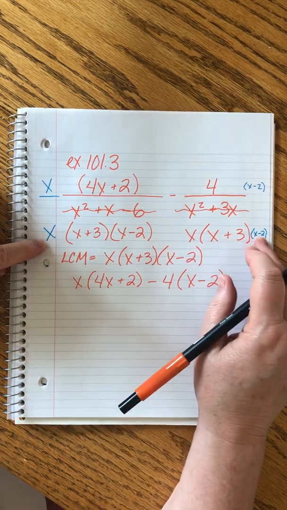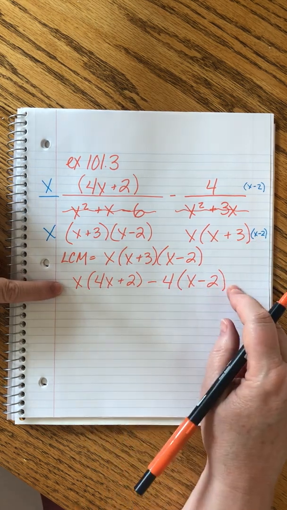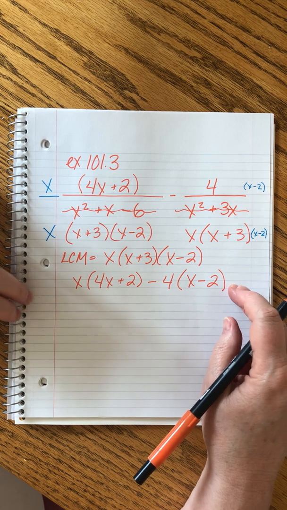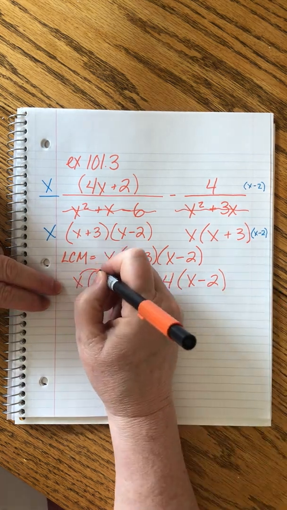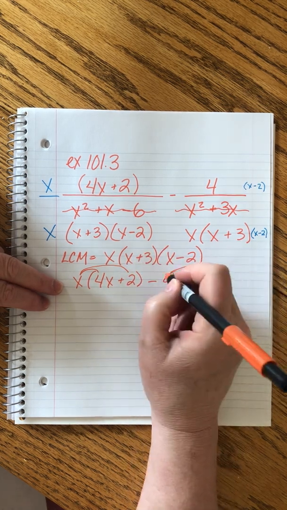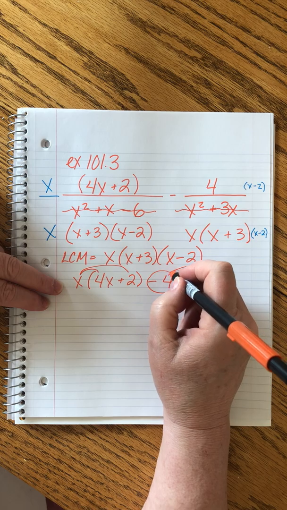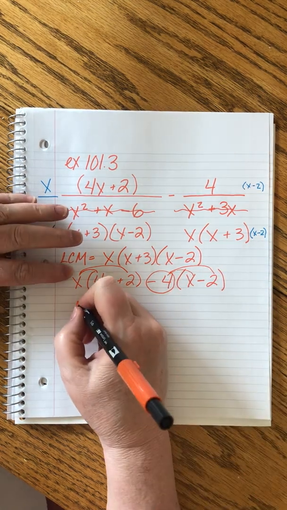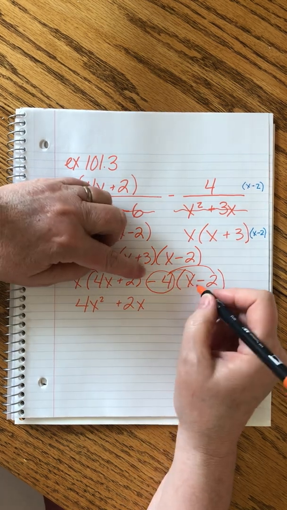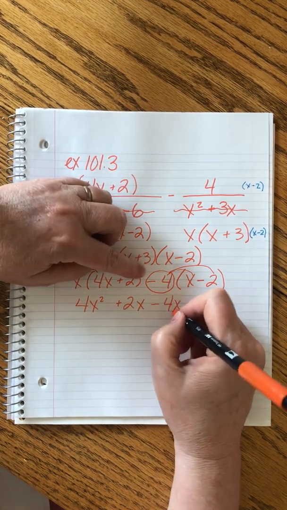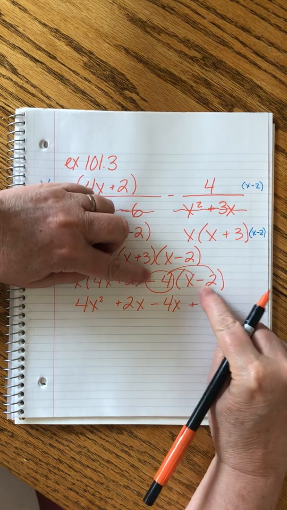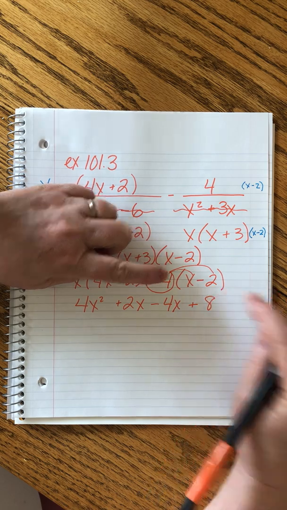I know the denominators are fine, so I'm just going to pay attention to the numerator right now. I'm not going to keep writing it over and over. I'm just going to look at the numerator. I'm going to have to distribute this one, and I'm going to have to distribute this one. This 4 comes with a minus sign, so I'm going to be careful of that. So I get 4x squared plus 2x minus 4x plus 8, right? The two minuses make a plus. 4 times 2 is 8.